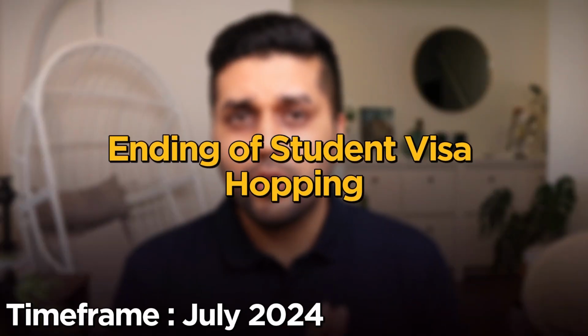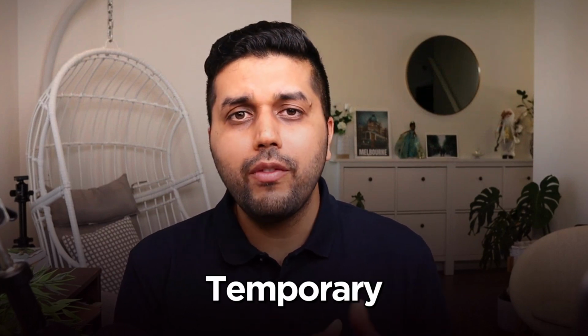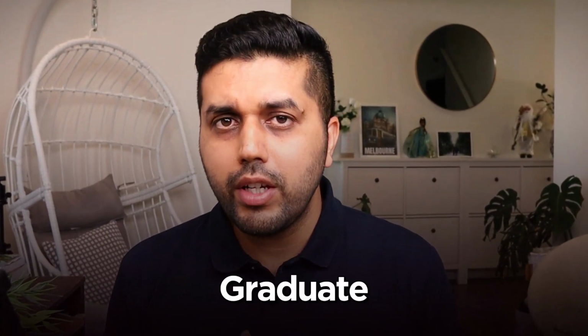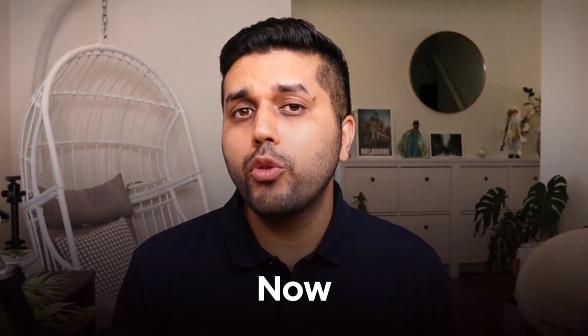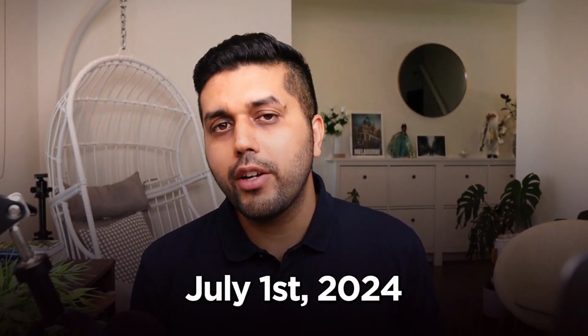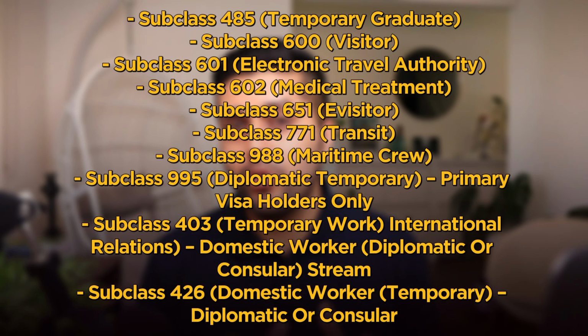Also in July 2024, the government ended the student visa hopping, which some people were using to jump from other temporary visas to student visas. Specifically, the government targeted the visitor visas and temporary graduate visas, and people with these visas are now not able to apply for student visas onshore from the 1st of July 2024. They can apply for another student visa, but they have to do it offshore. And here is a complete list of other visa holders that can no longer apply for student visas onshore from the 1st of July 2024.